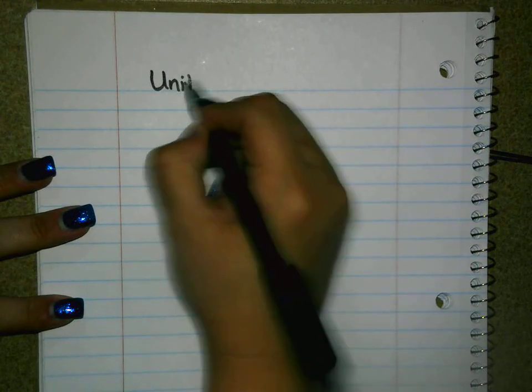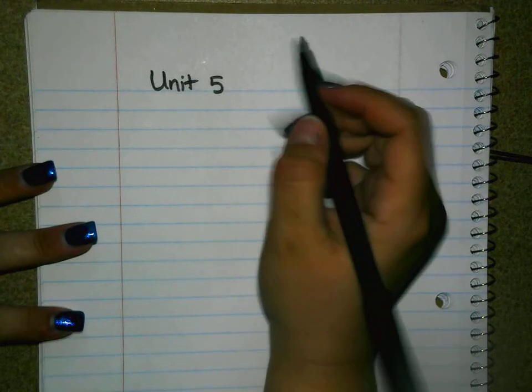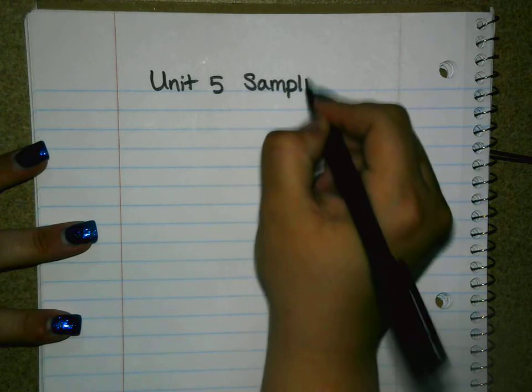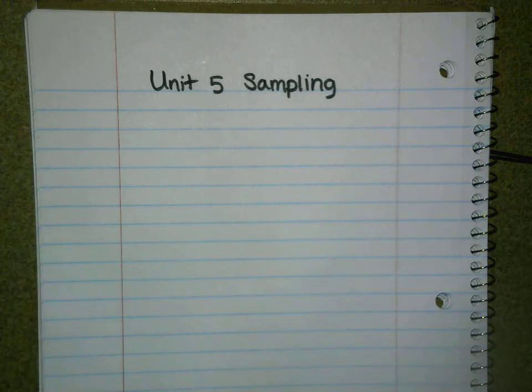Alright, we're going to start with some vocabulary. This is our whole new unit. It is Unit 5, which is on sampling, which you had an introduction to last week. So Unit 5 is sampling. And we're going to start in our vocab section, if you couldn't tell already. So you're going to start with looking at several vocabulary terms that have to do with sampling that you're going to need to remember or need to know.